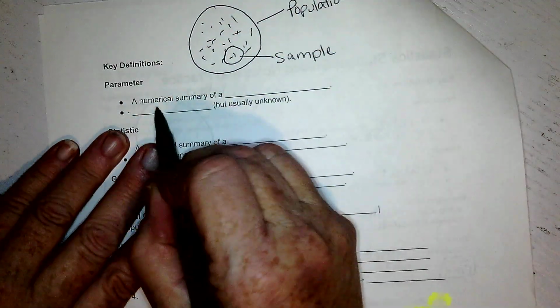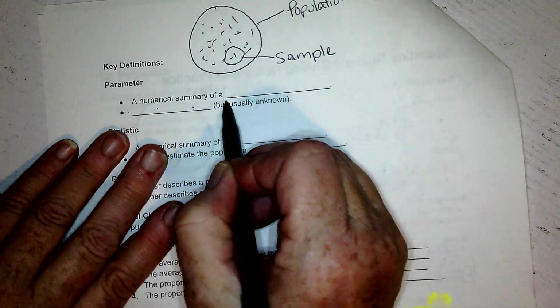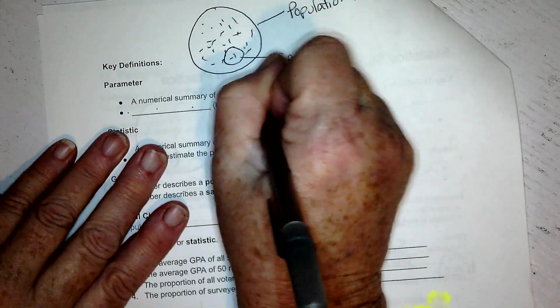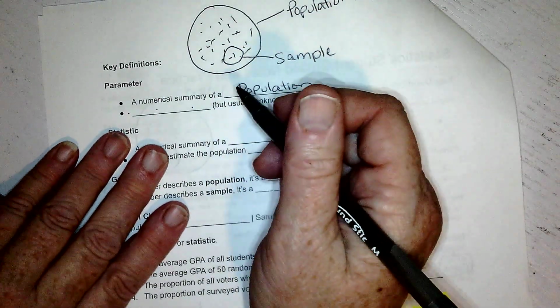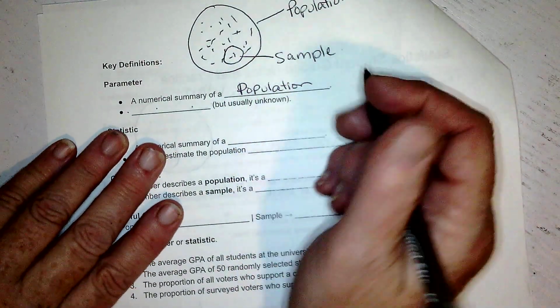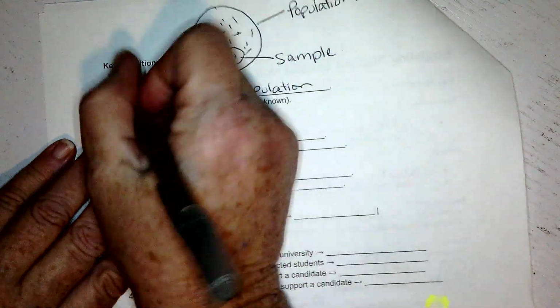A parameter is a numerical summary of a population. It is fixed but usually unknown. It doesn't change.